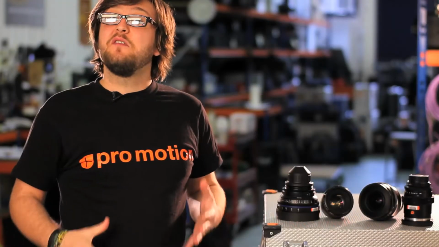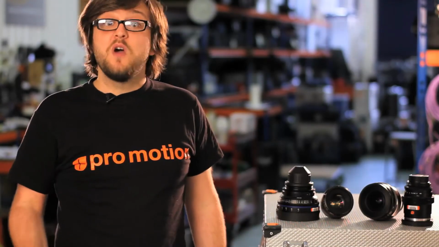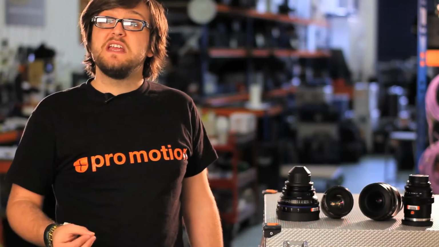Zoom lenses obviously have the advantage of versatility, as they can cover many frame sizes with just one lens. Although zoom lenses have physically got more glass in them, which makes them slower, so they have a wider depth of field and are not so good in low light. Prime lenses, on the other hand, have less glass in them and therefore are faster, which means you can achieve a much better photographic aesthetic with them.